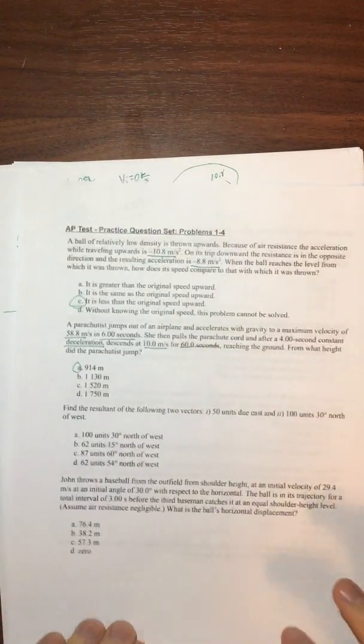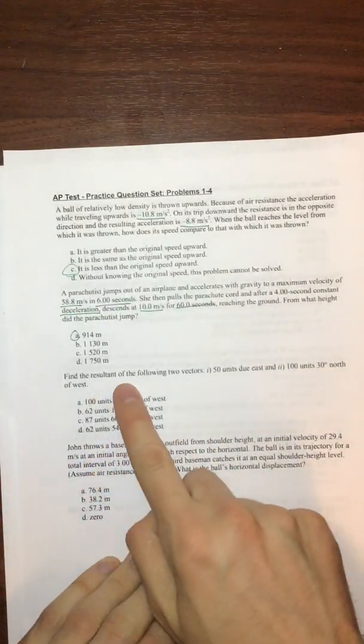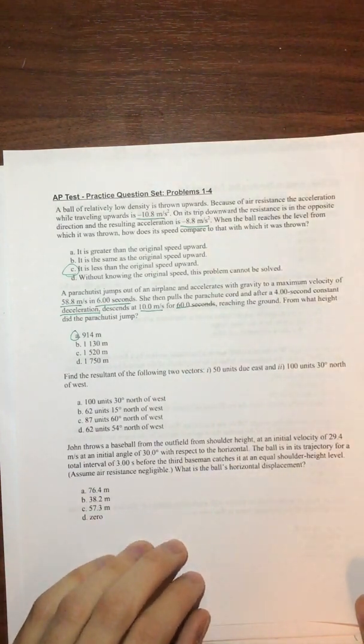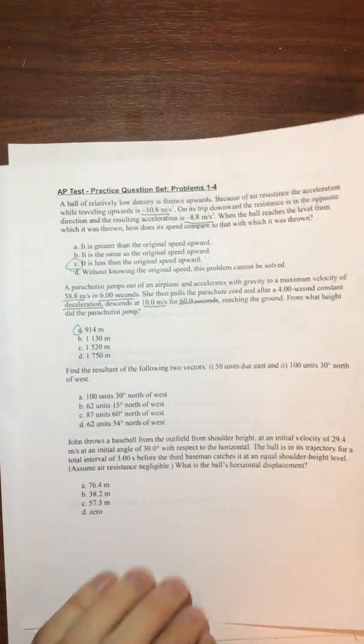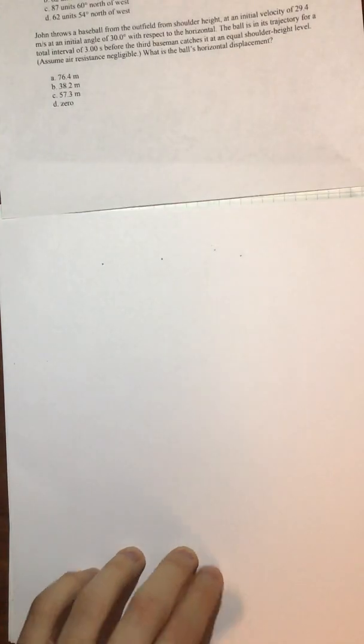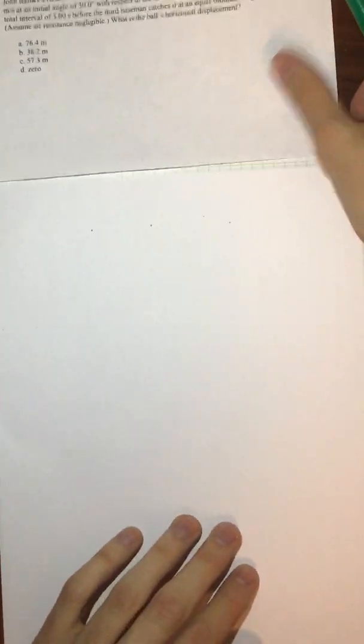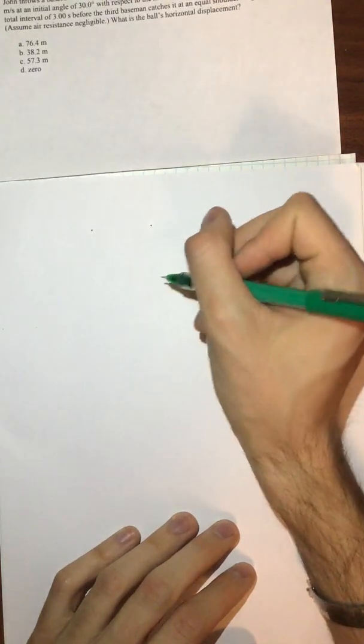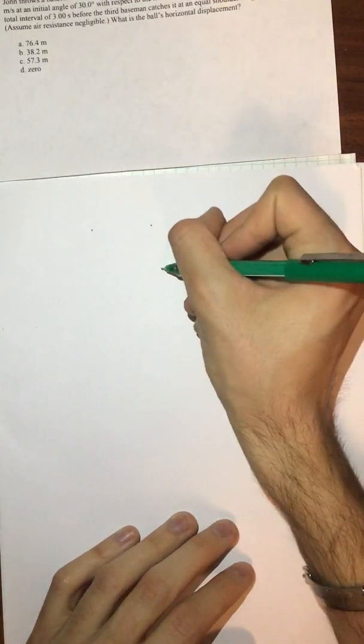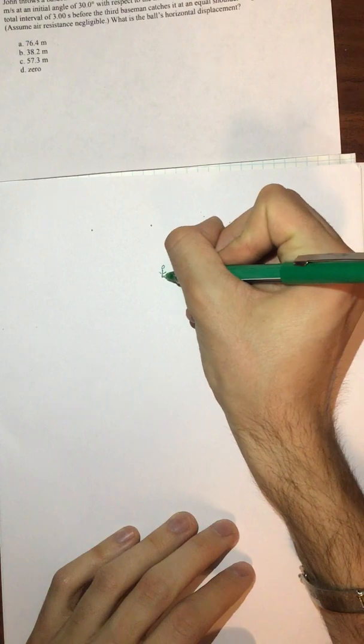All right, next ones are not going to take as long. So for number 3, find the resultant of 2 vectors, 50 units due east and 100 units 30 degrees north of west. So we want to figure out the resultant of these 2 vectors. Now, this problem sounds complicated if you don't remember how to do vectors, but it's important to remember that it's just very simple. So let's think about this in terms of a person walking, okay?